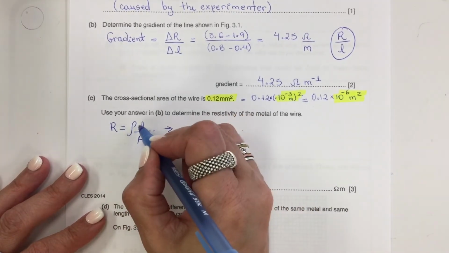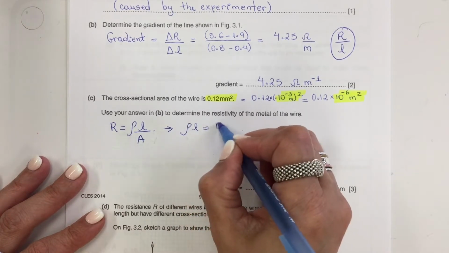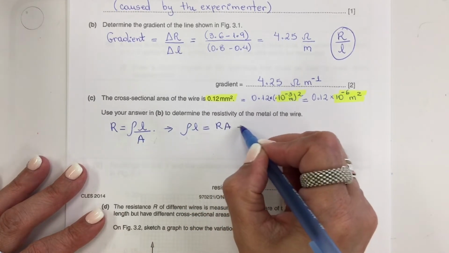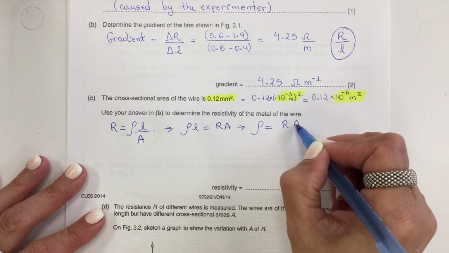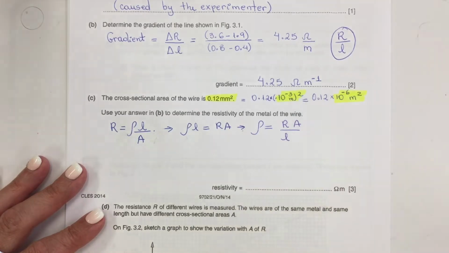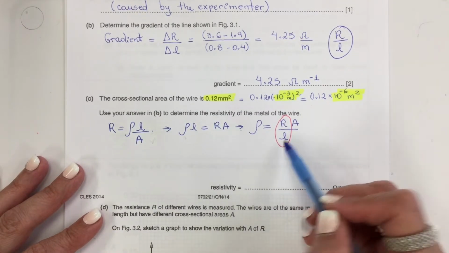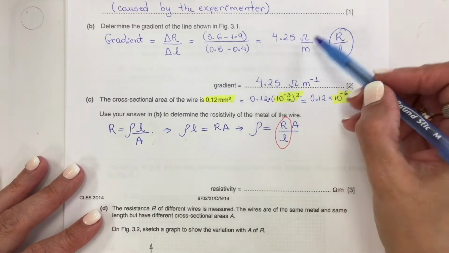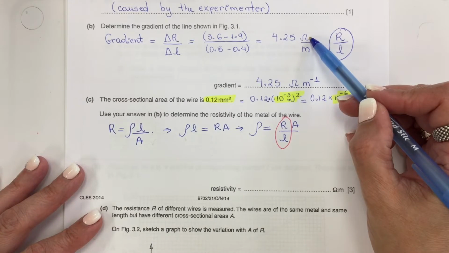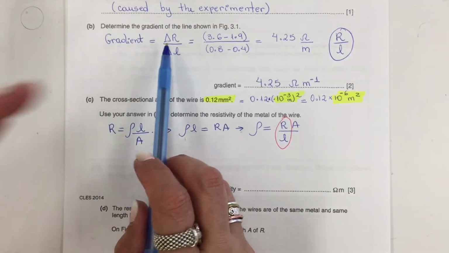Now I'm going to rearrange this formula in terms of resistivity. Doing cross multiplication here, rho L is equal to RA, then rho is RA over L. Perfect. I have R over L from B. Why? Because look at the units: resistance over length.